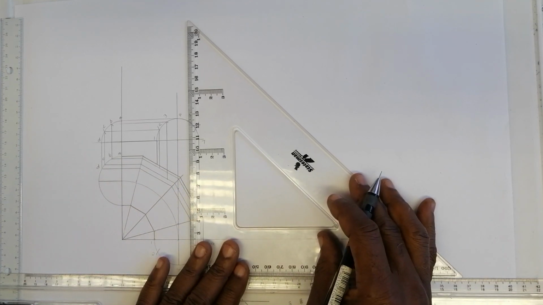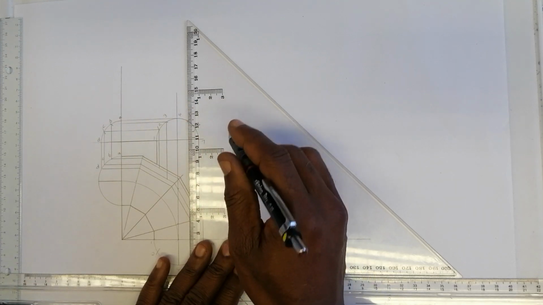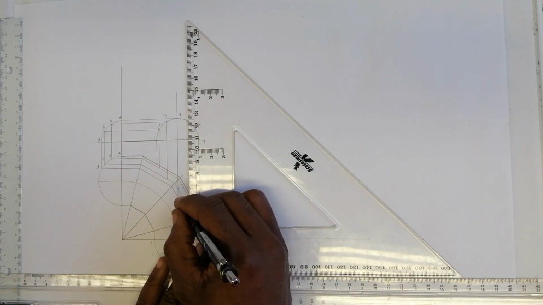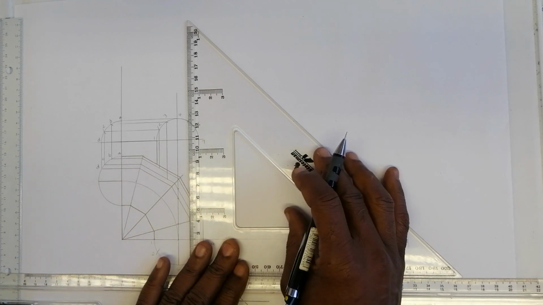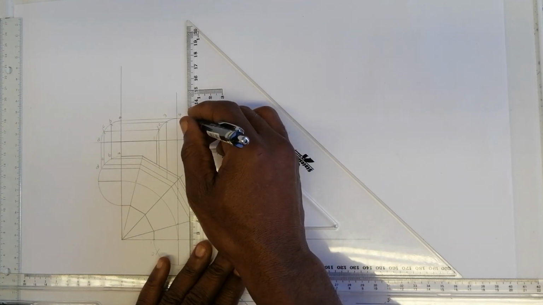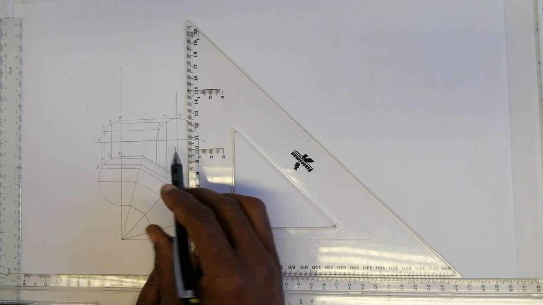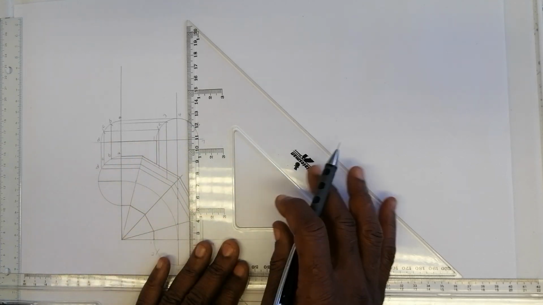Then we carry on. No, 4 must be here. 4 with D. Yeah, not D. Must be here. Then we have here.